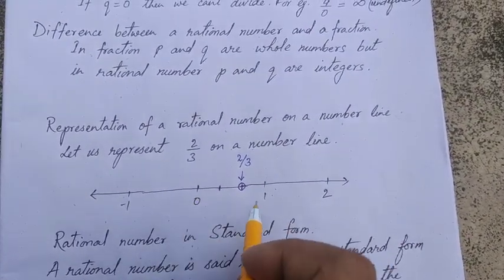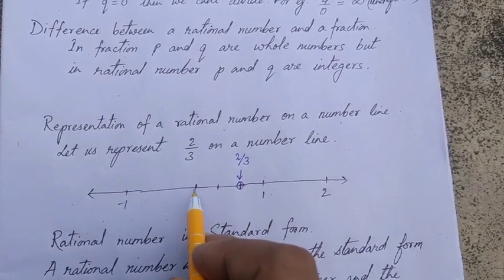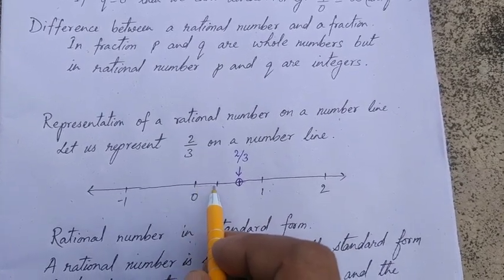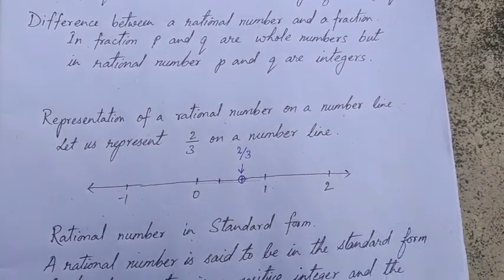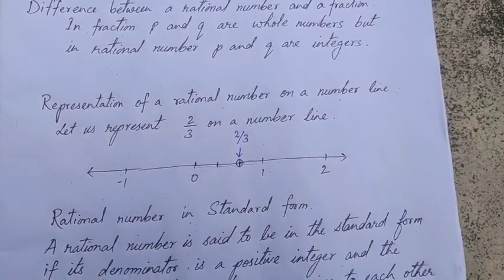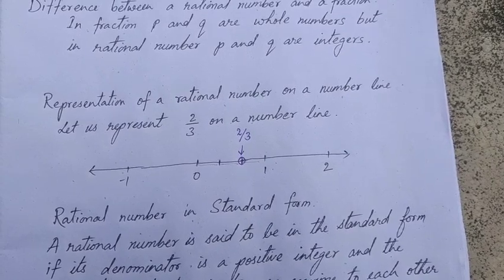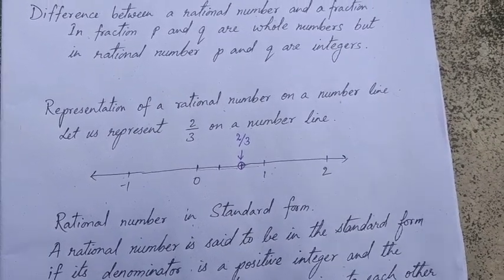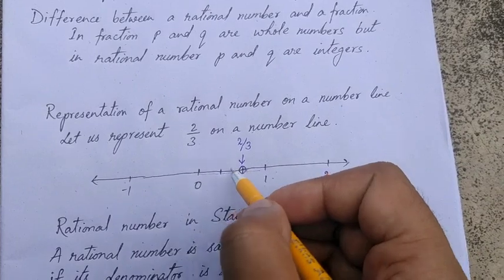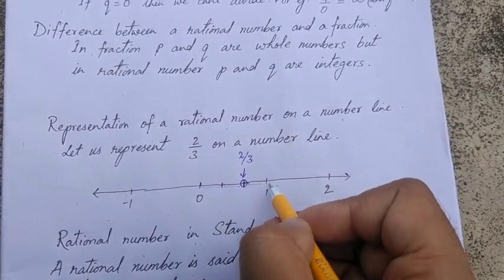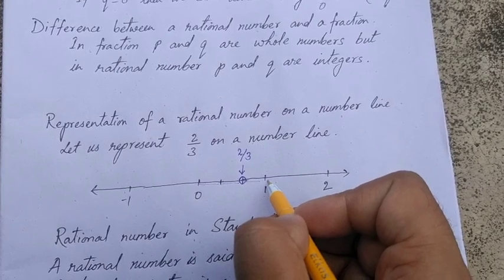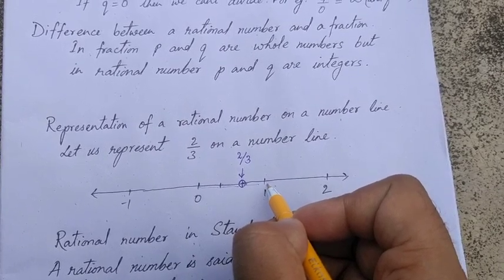This is my 0 and this is my 1. What I have done, I have made 3 parts. This is my first part, this is my second part, and this is my third part. Out of that the numerator is 2, so we have to take 2 parts. Out of 3 parts we have to take 2 parts. So we have taken the second one. This will represent 1 by 3, this will represent 2 by 3, and this will represent 3 by 3, that is equals to again 1.